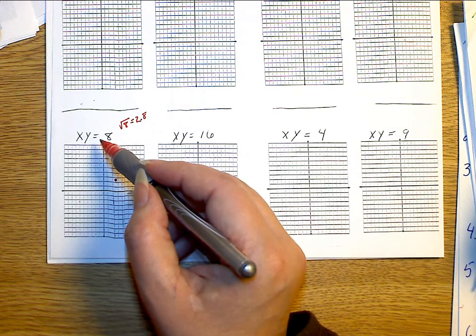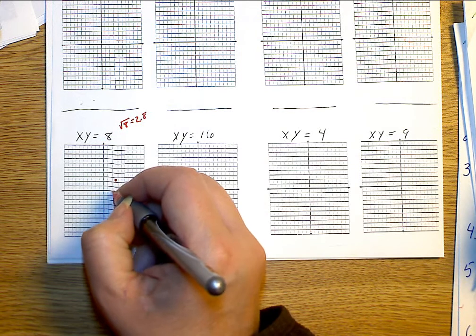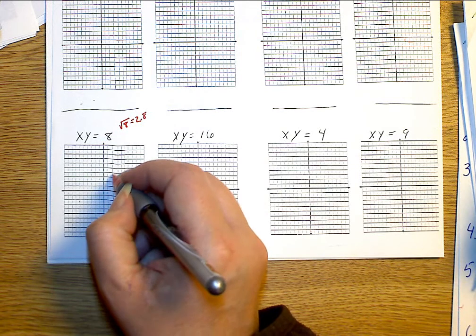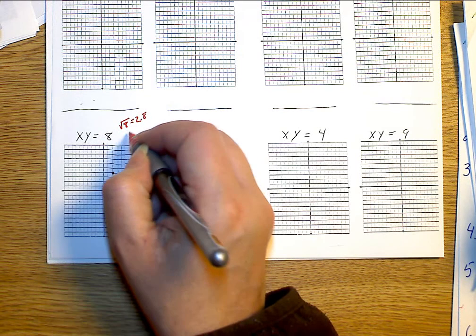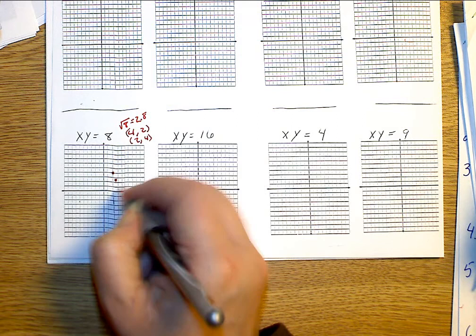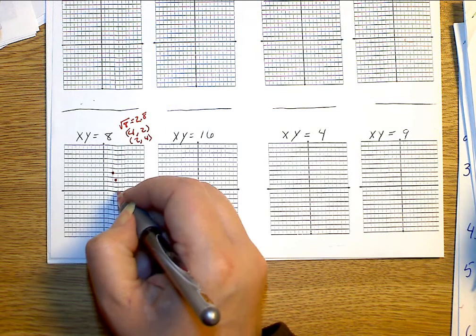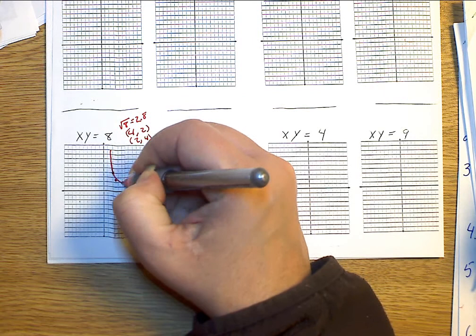So I'm going to go over 2, 1, 2, up 4, 1, 2, 3, 4. Put a point. And 4. So I'm doing the point 4, 2, and then 2, 4. And I'm also connecting those dots.